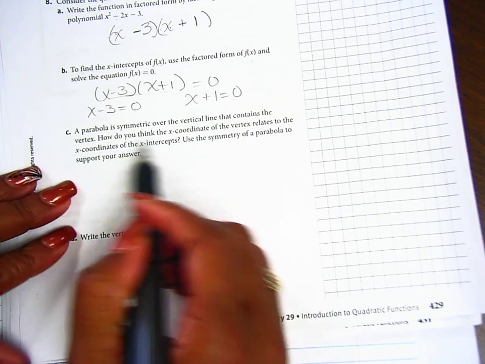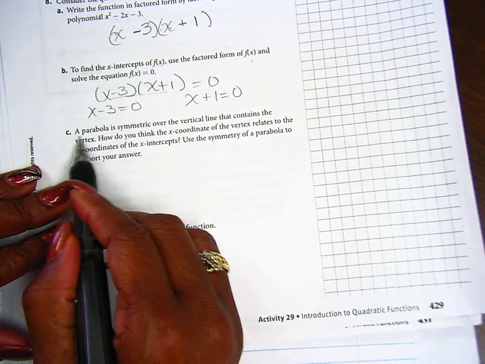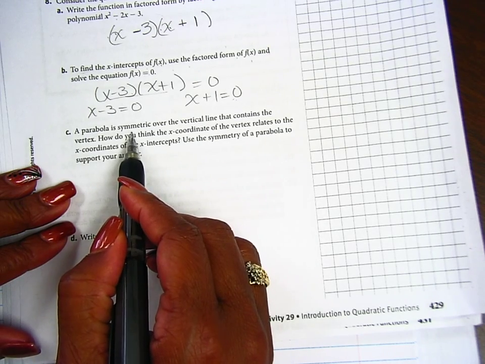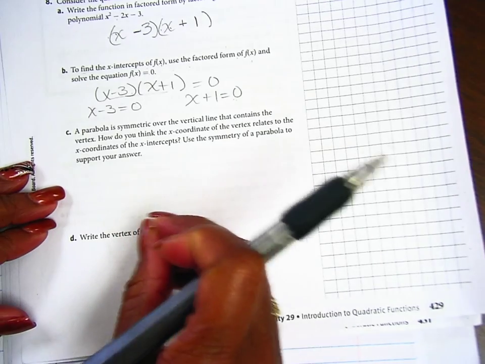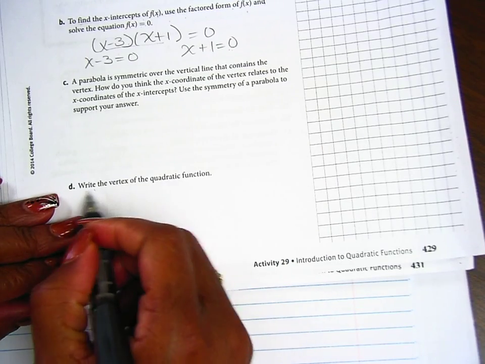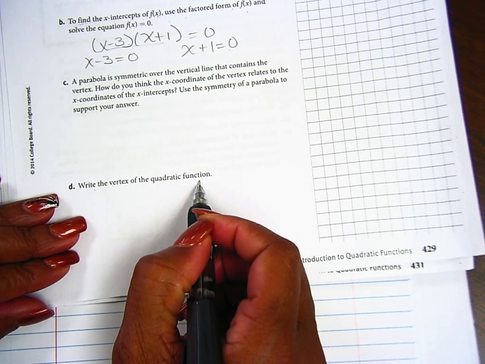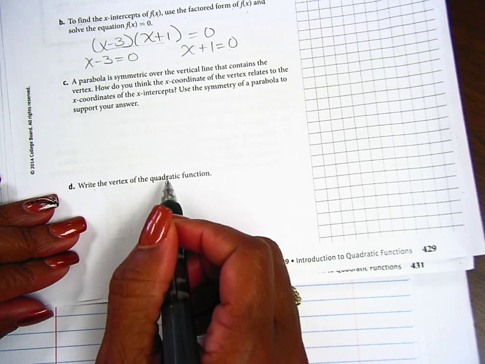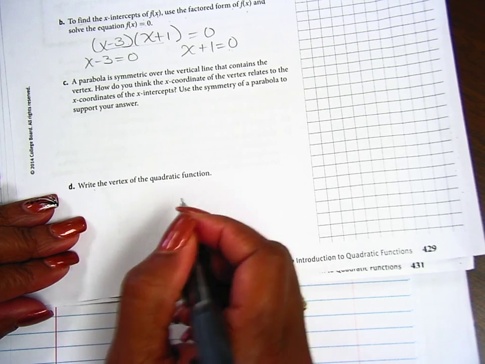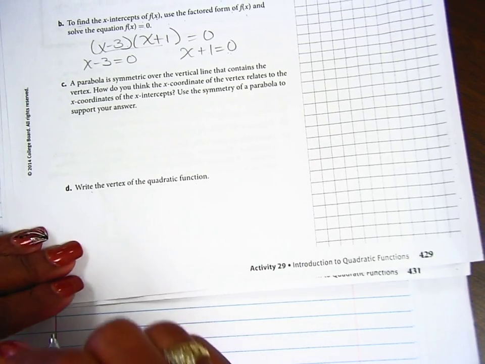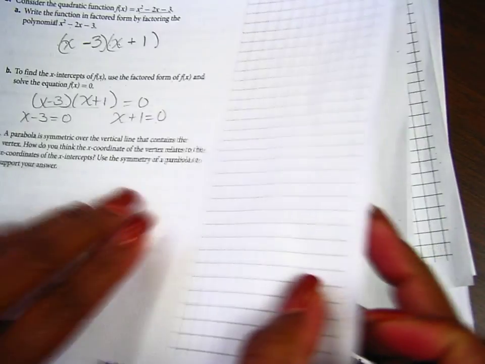On part C, it is really wordy. You need to read it and annotate it. And I do want you to think. I'm not going to do this for you because I want you to really think and make connections on your own. Part D, write the vertex of the quadratic function. Does it have a maximum or minimum? What is that maximum or minimum? I'm saying maximum or minimum because I'm trying not to tell you which one it is.